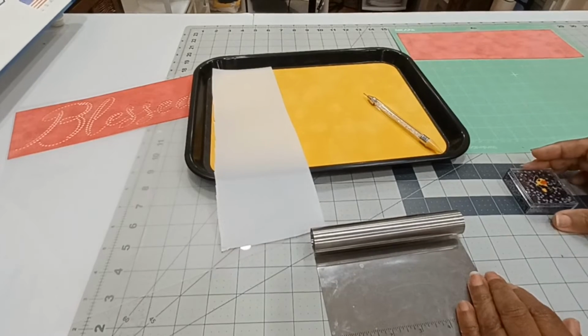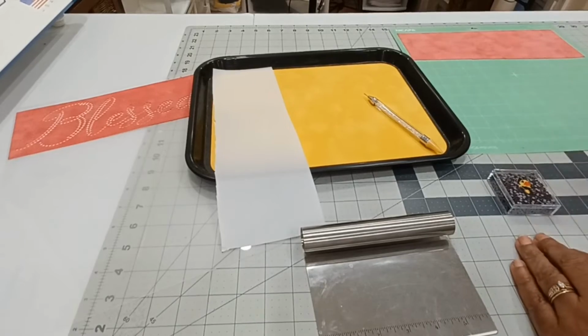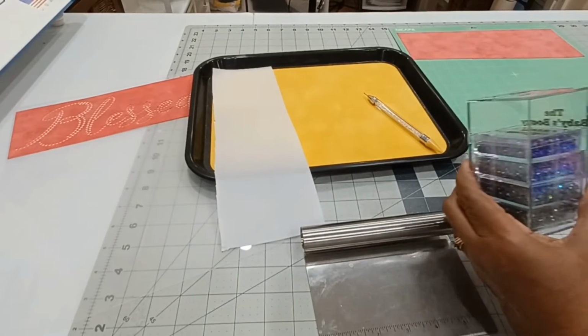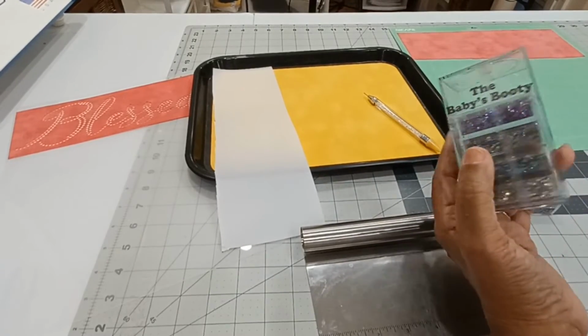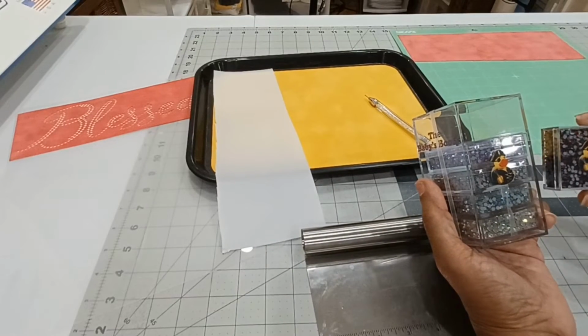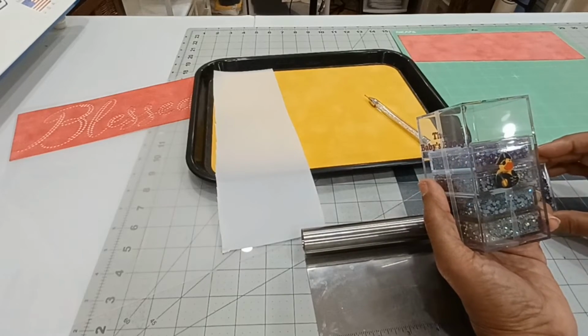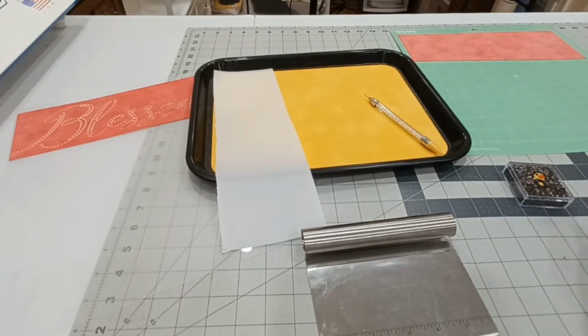So I was saying about the rhinestones. I'm going to be using these from the Baby's Booty. These are the ones that I have ordered from her. I mentioned them back in the previous video. Smaller sizes in different colors, so you can get to try it or use smaller amounts of it. So I'm going to be using the cyan.